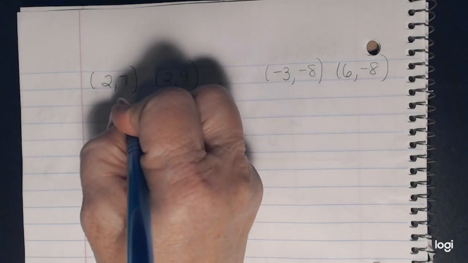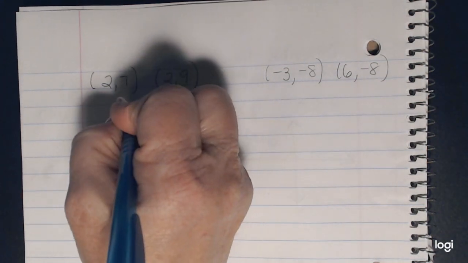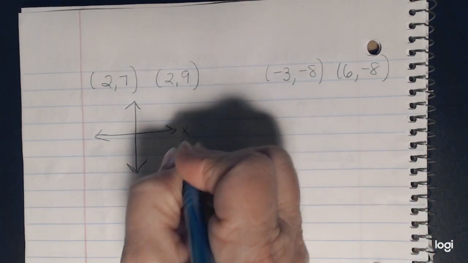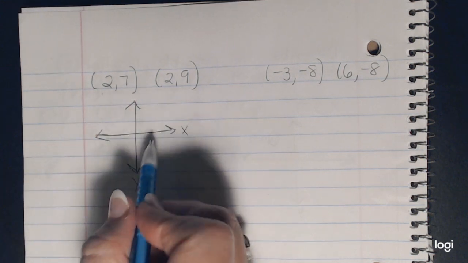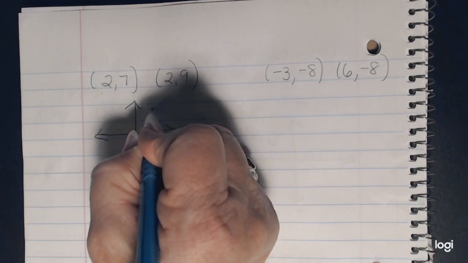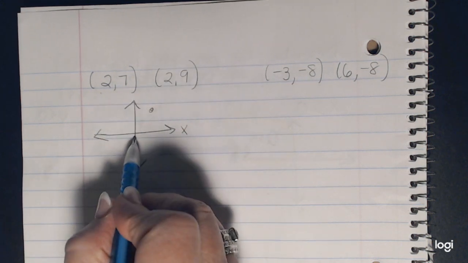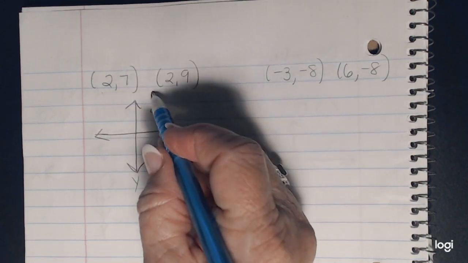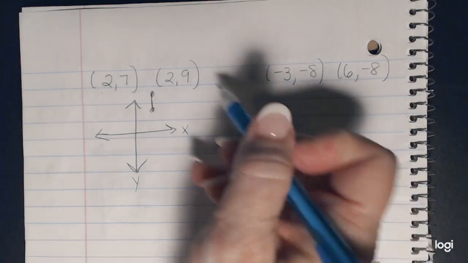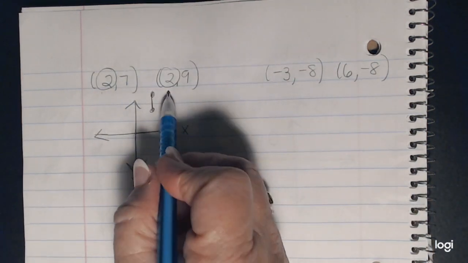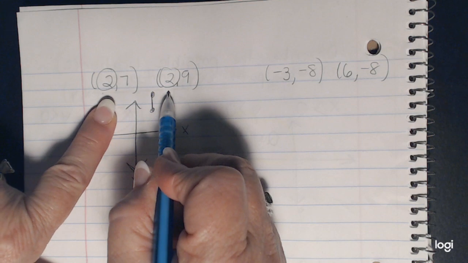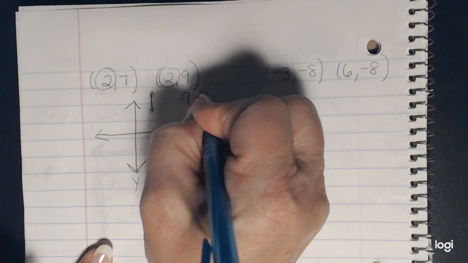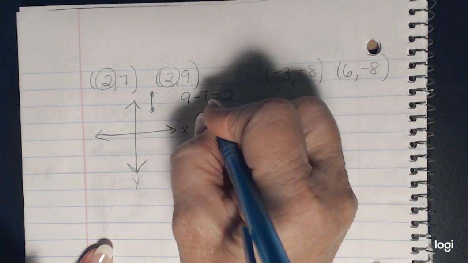So if I don't have a coordinate plane drawn out, I probably would do something like this to give me a visual. This is X, this is Y. If I'm going to go over 2 up 7, it's going to be about right here, I'm going to guess. And then if I go over 2 up 9, it's going to be up even higher. So I'm having a distance from here to here. Well, obviously, because my X coordinate is both 2, I'm looking at 9 and 7. So I would say 9 minus 7. My answer is 2 units.